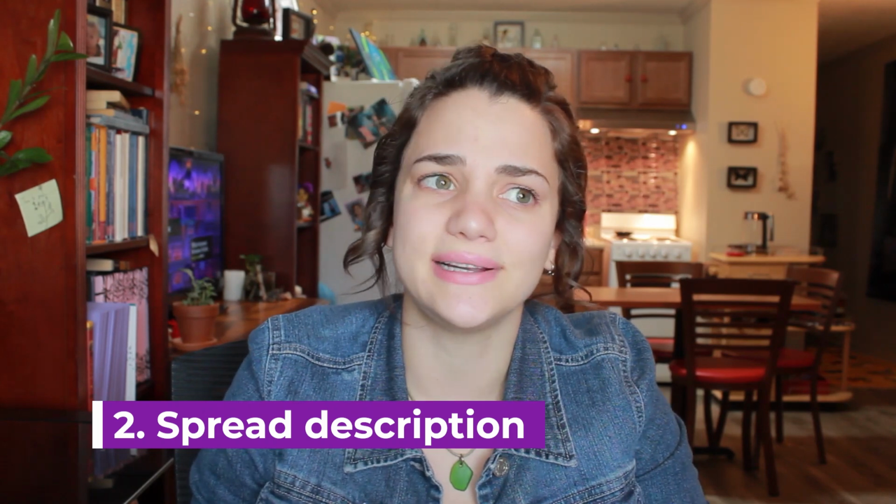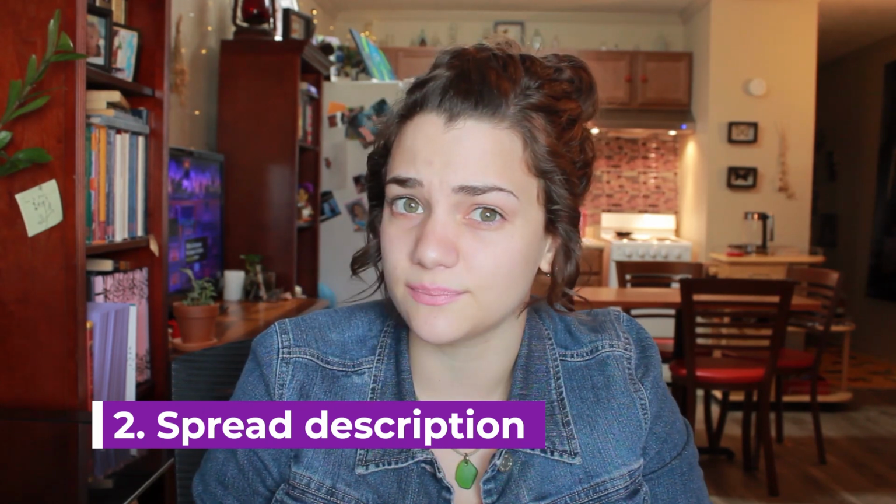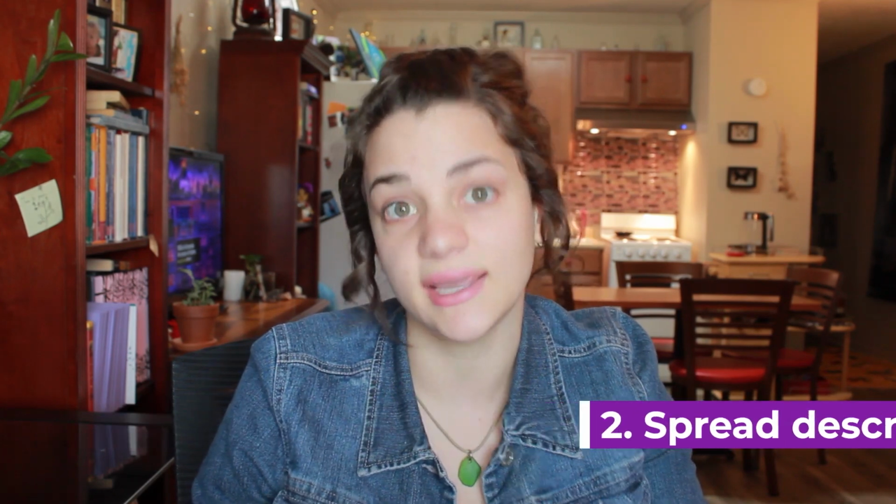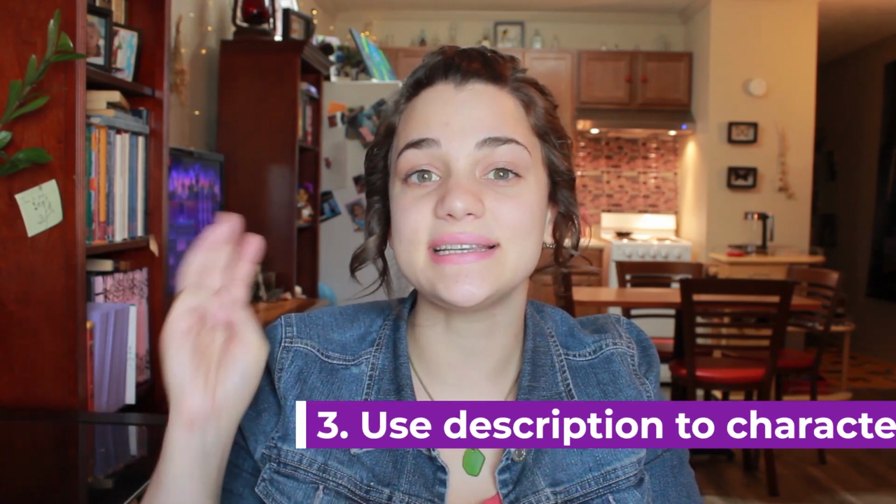That's just not interesting to read, especially if it's a character we don't care about yet. Like, your reader's not invested enough to not skim. So spacing it out can keep it interesting, and it really helps with pacing. Tip 3, use it to characterize.